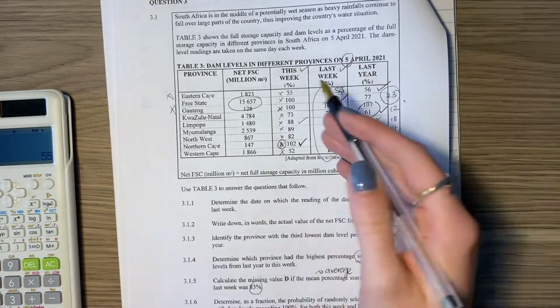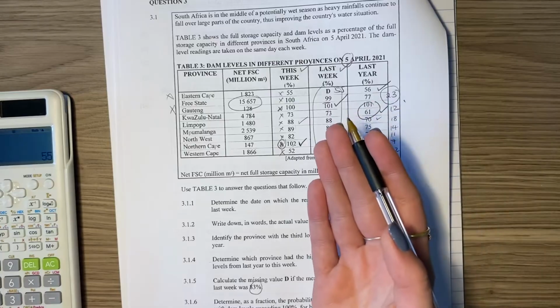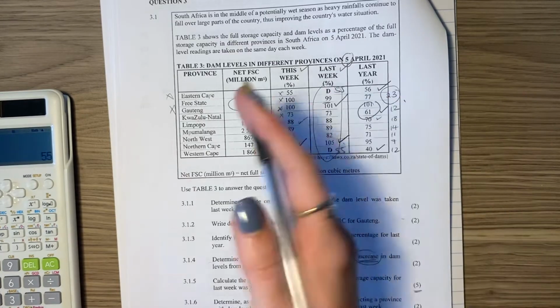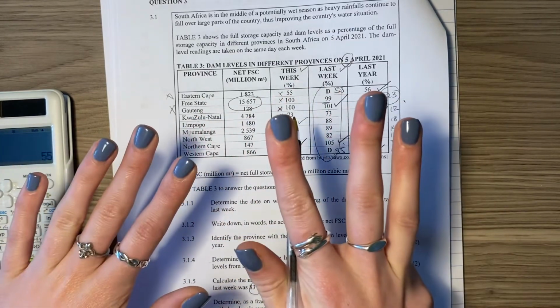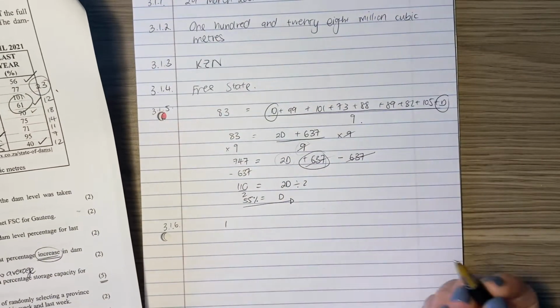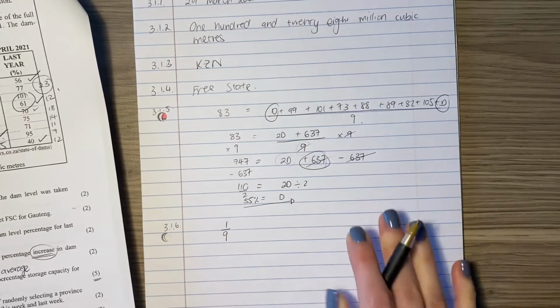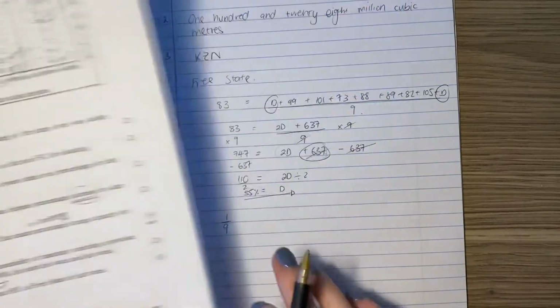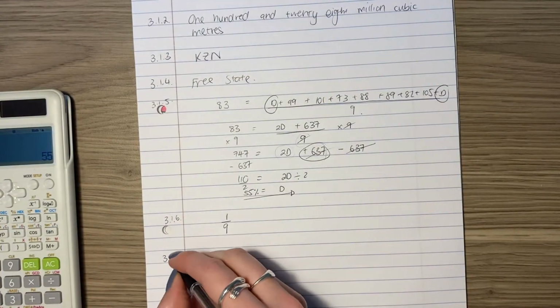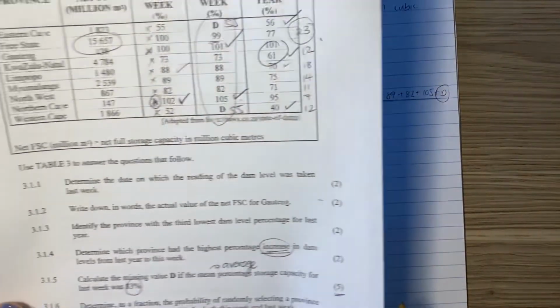So out of the provinces, there's 9. There's only one that meets our criteria. So we have 9 options, and the only way we can get what we want is 1. So remember, that's how we do probability. What do we want? How many ways can we get what we want? Only 1, right? And how many different options do we get? 9. It says we can leave it as a fraction. So we are done and dusted and we can move on.